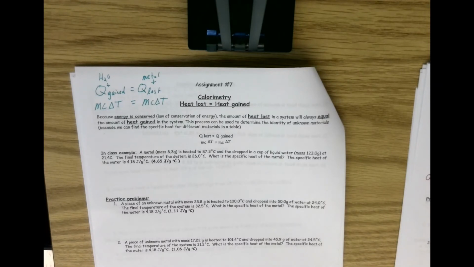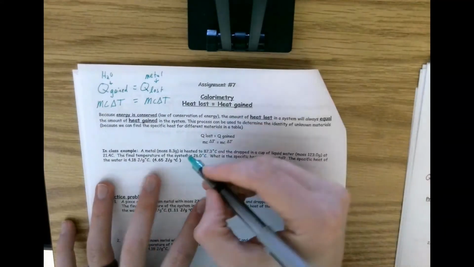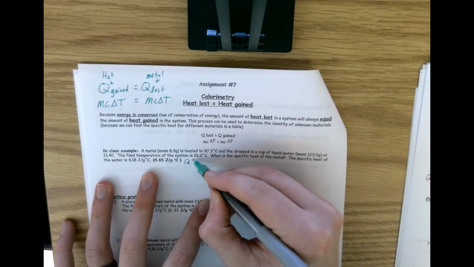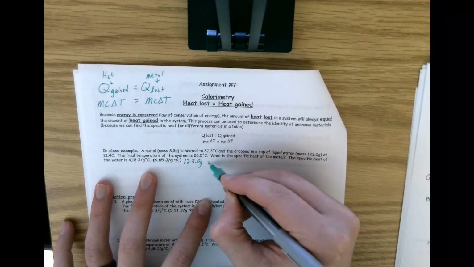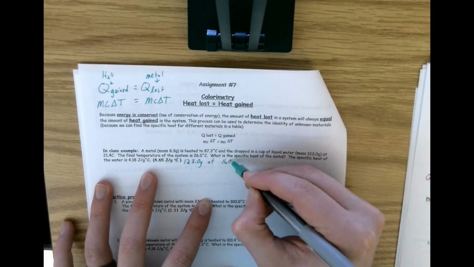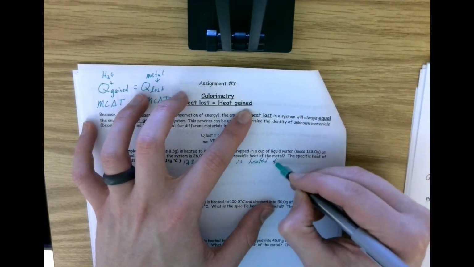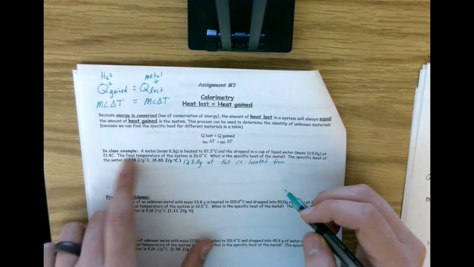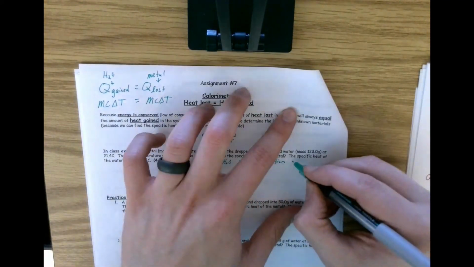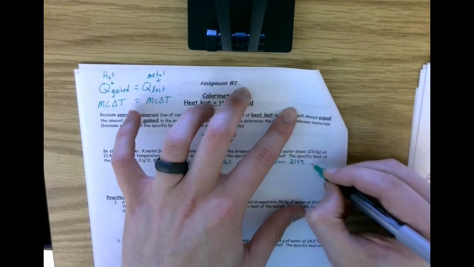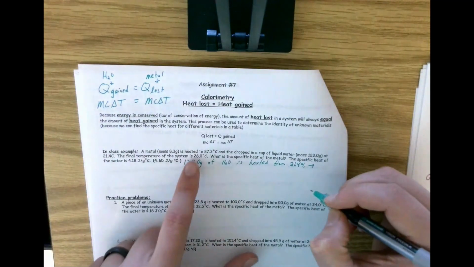What is the specific heat of the metal? And it gives you the C value for water. So I'm going to rewrite this. 123.0 grams of water is heated from the initial temperature of 21.4 to 26 degrees Celsius.